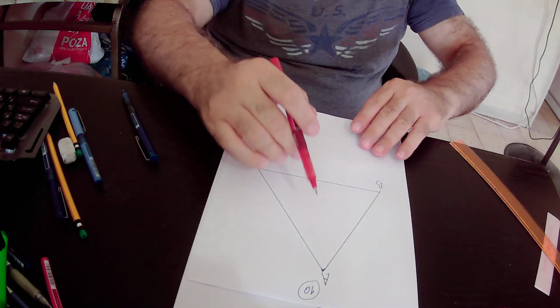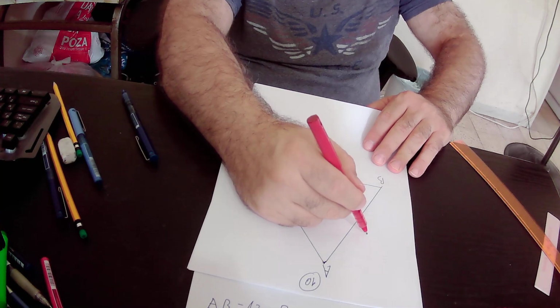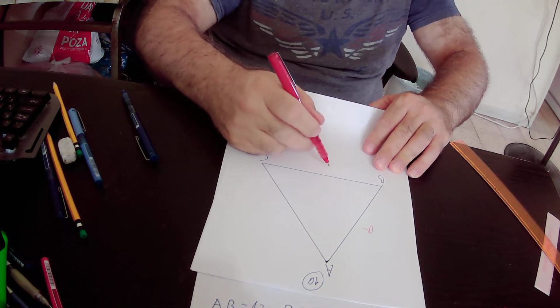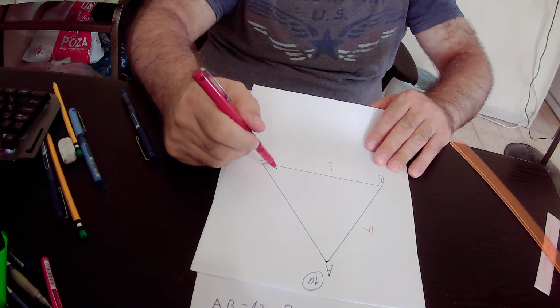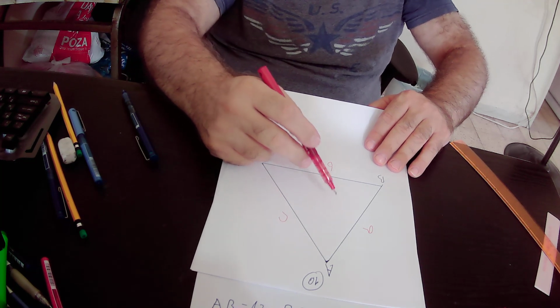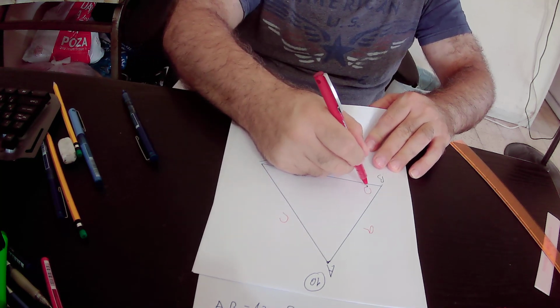And we know that side AB of triangle ABC, this triangle, equals A units, side BC of this triangle equals B units, and side AC of this triangle equals C units, and the angle between side AB and side BC is theta.